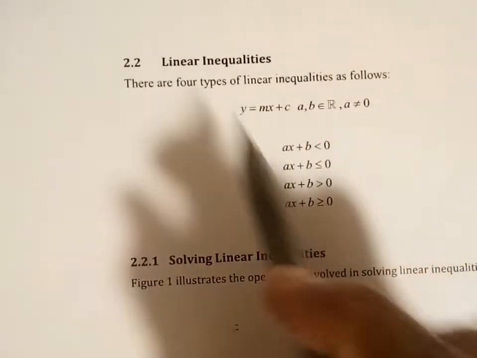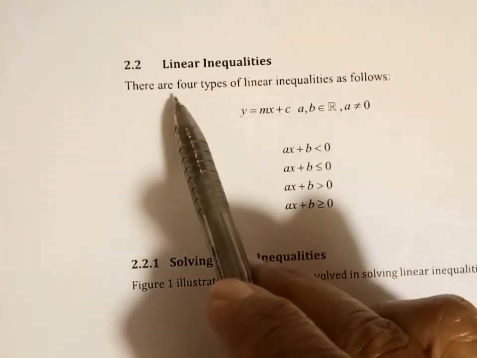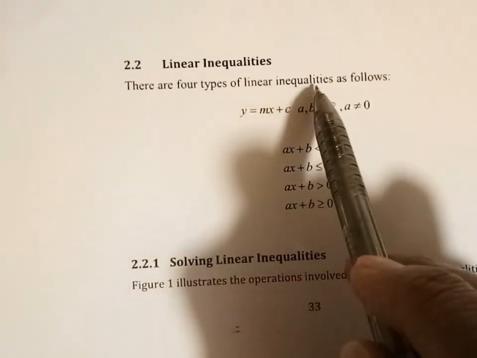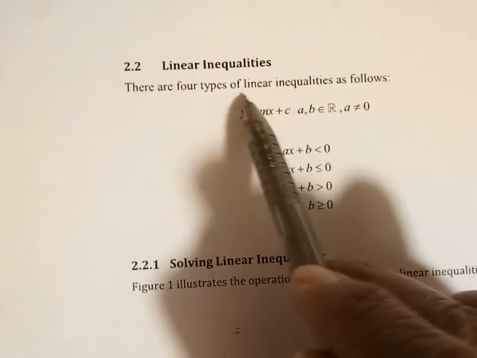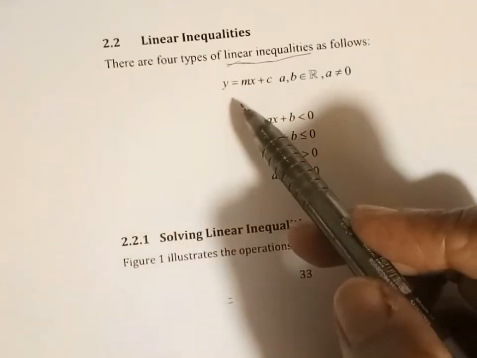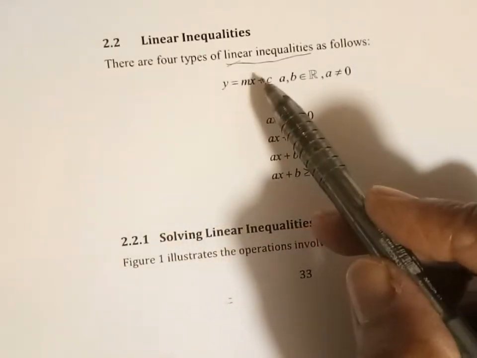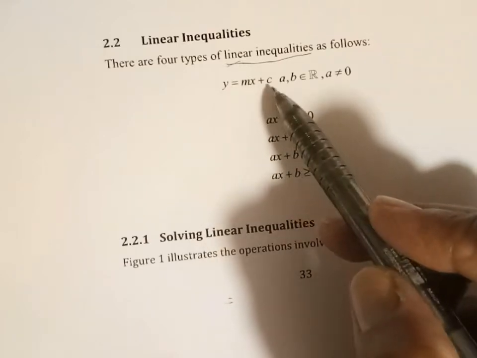Next is linear inequalities. There are 4 types of linear inequalities, so you must understand these 4 types. The standard form for linear equations is written as y equals mx plus c.